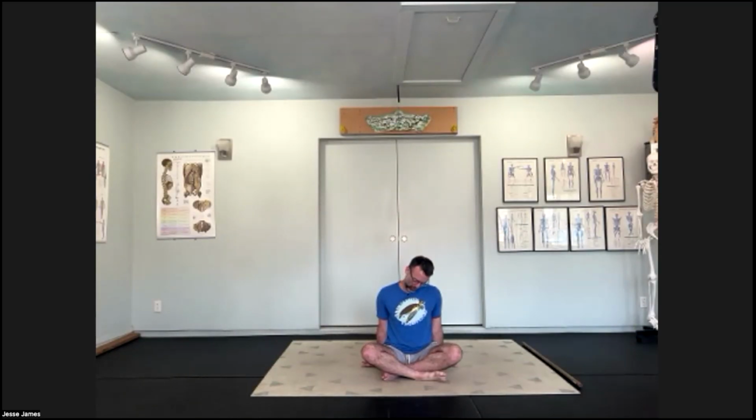This one's an important one to notice. How does it feel moving in one direction compared to the other? And where exactly are you feeling it? Is it more pronounced in one side of the neck than the other side?